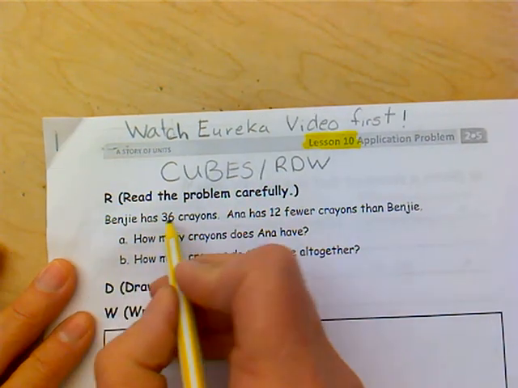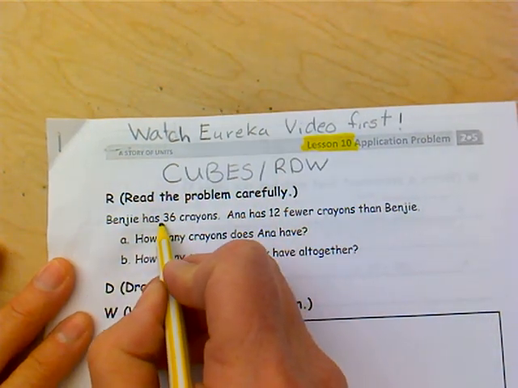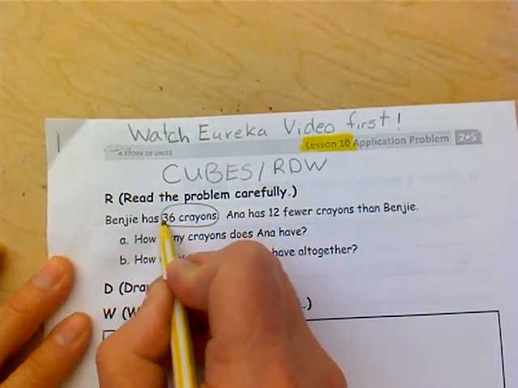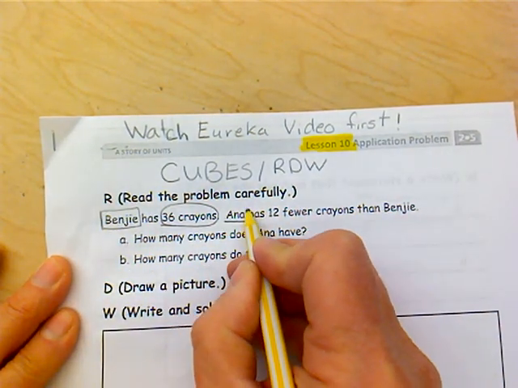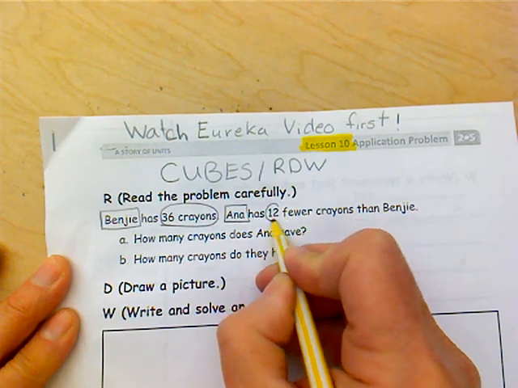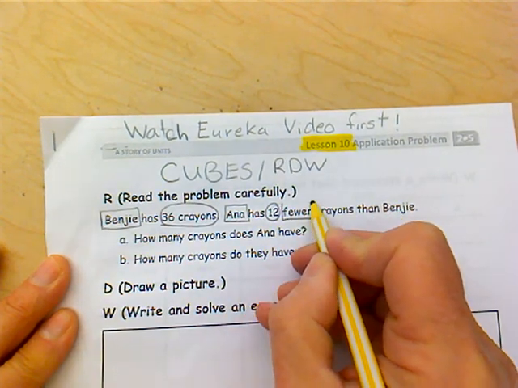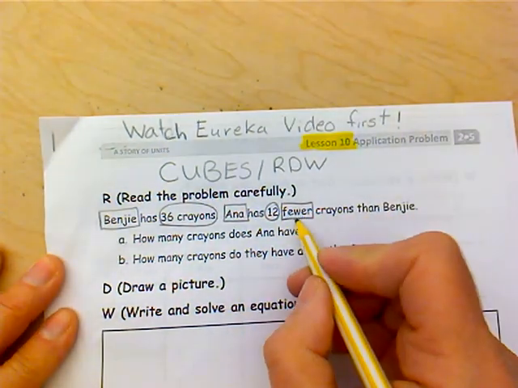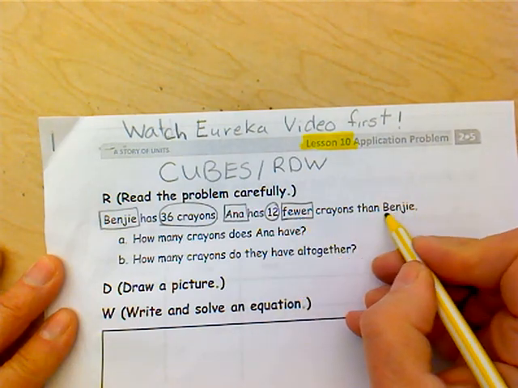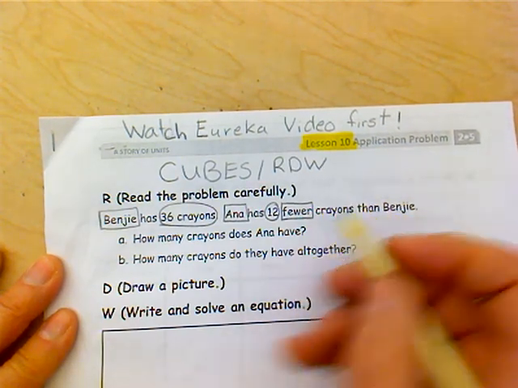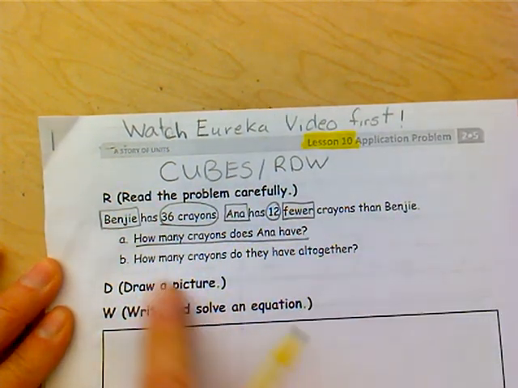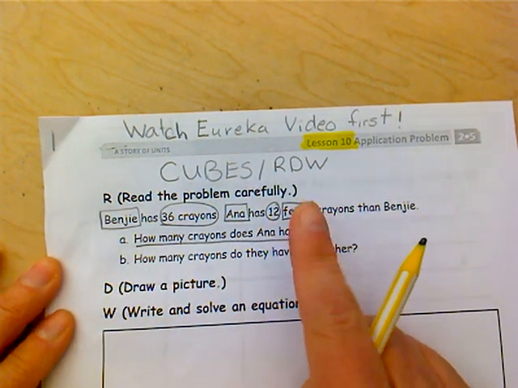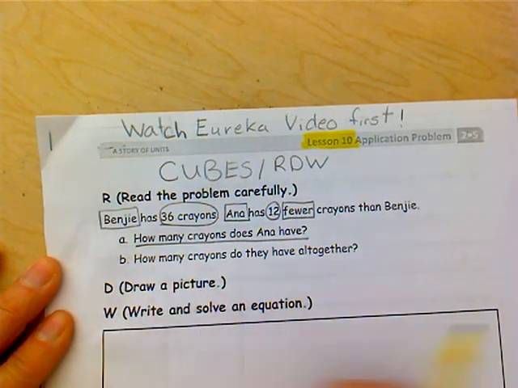We have Benji. Of course, I'm going to be using cubes. He has 36 crayons. Here's Benji. And we have Anna, who has 12 fewer crayons. There's our key word there. She has 12 fewer crayons than Benji. And our first question is, how many crayons does Anna have? This is step 1, and then we'll come to step 2 in just a minute.